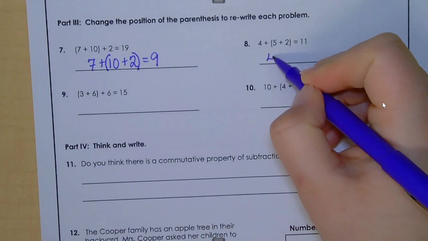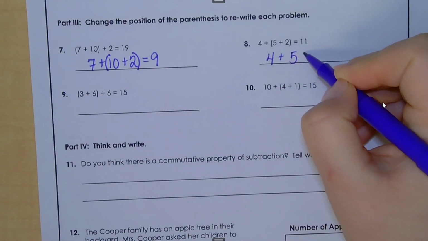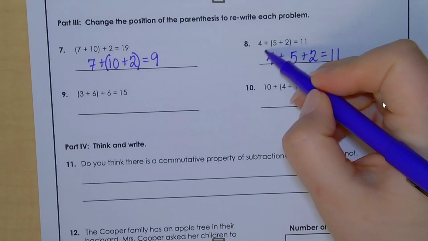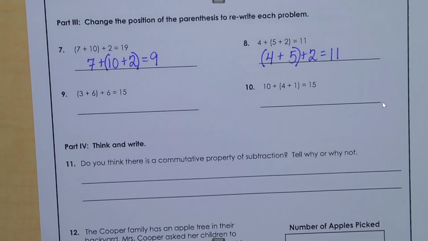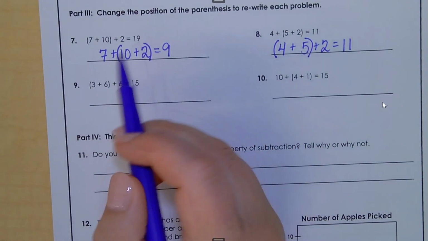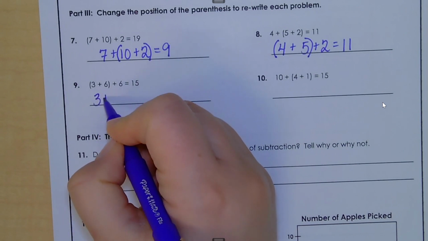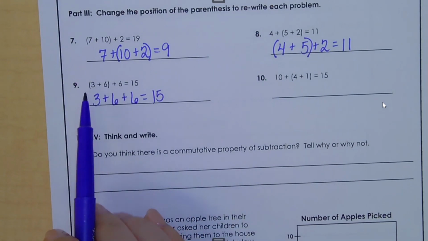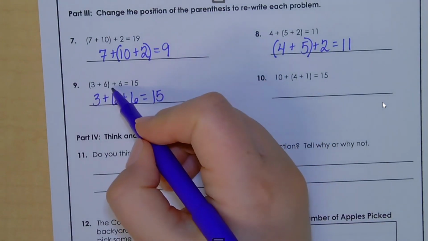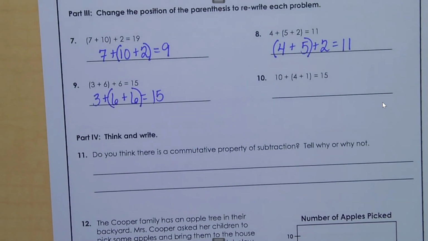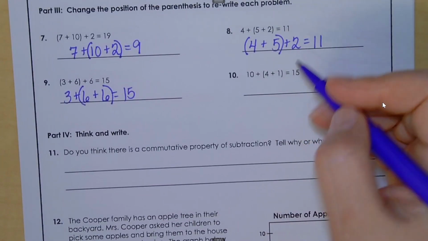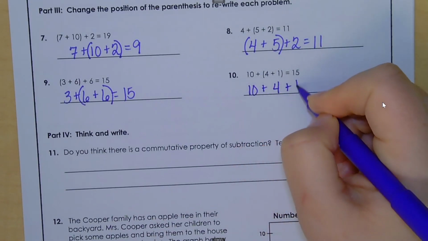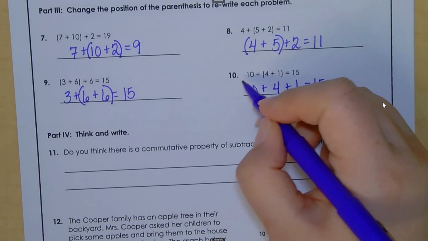So let's do this problem. 4 plus 5 plus 2 equals 11. My parentheses are around 5 plus 2, so I'm going to move them to around 4 plus 5. And that's it. Down here, I've got 3 plus 6 plus 6 equals 15. The first set of parentheses are around 3 plus 6. I'm going to move it to 6 plus 6. Here, same thing. 10 plus 4 plus 1 equals 15. I'm going to move my parentheses.